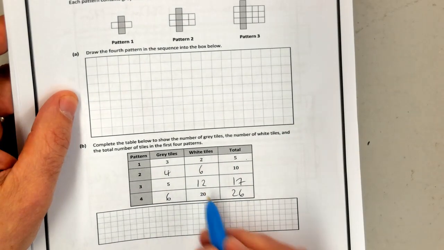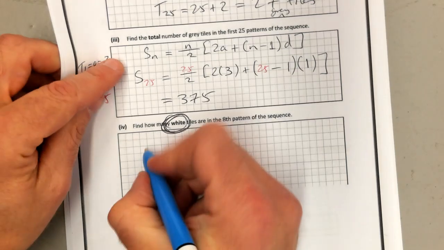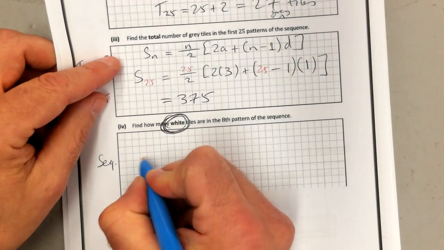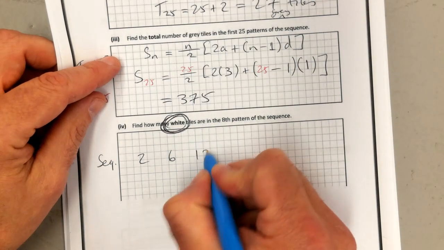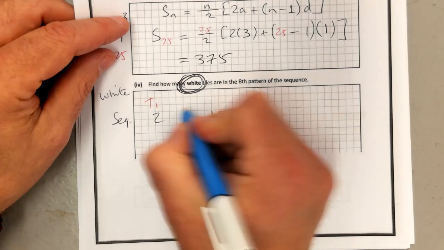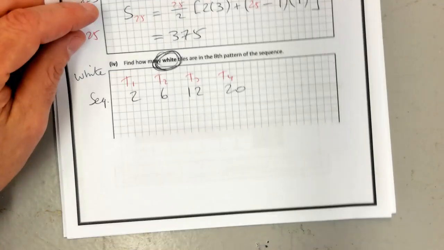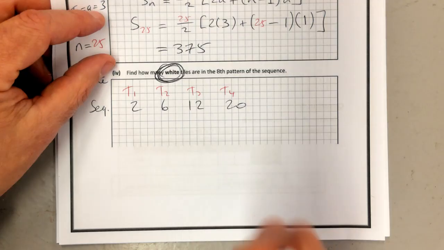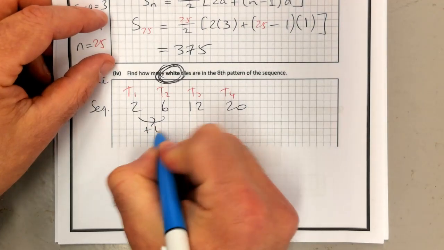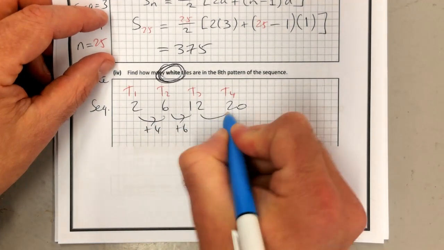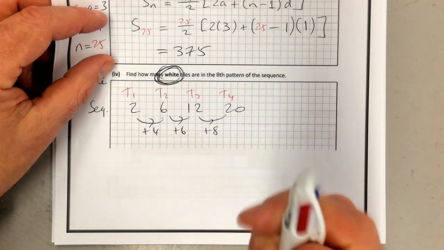Find how many white tiles, lads. Be careful. White tiles: 2, 6, 12, 20. So your sequence for white tiles is 2, 6, 12, 20. As you can see here, T1, T2, T3, T4. Hopefully you'll have the sense to say add 4, add 6, add 8, and what are you going to do next?